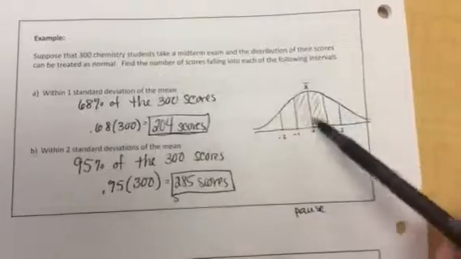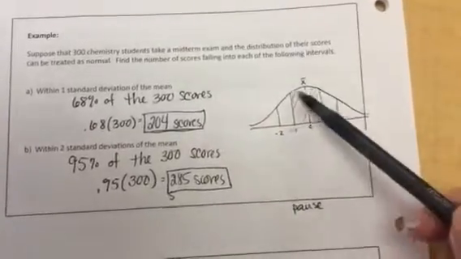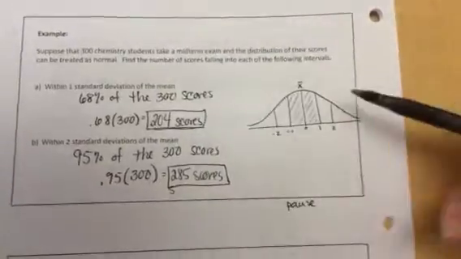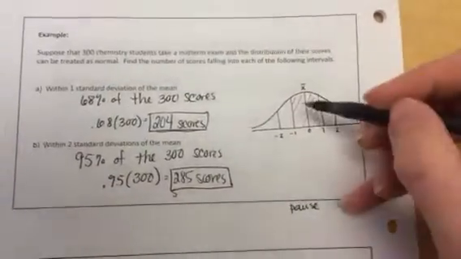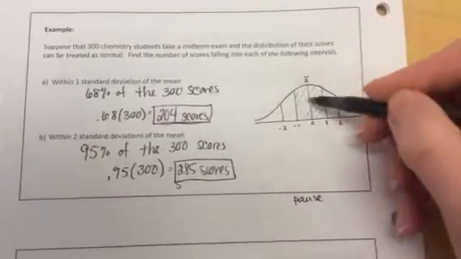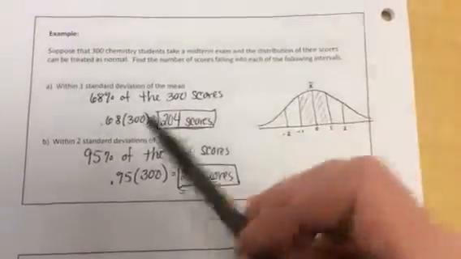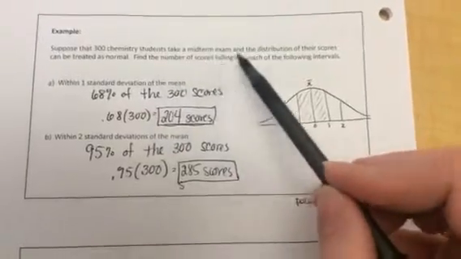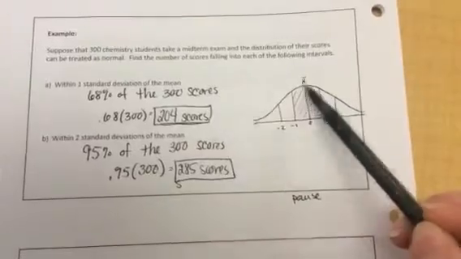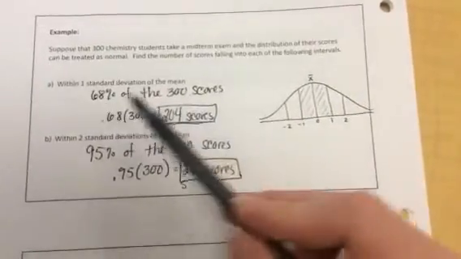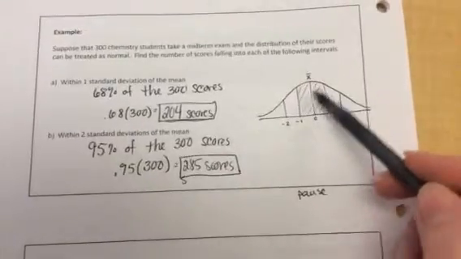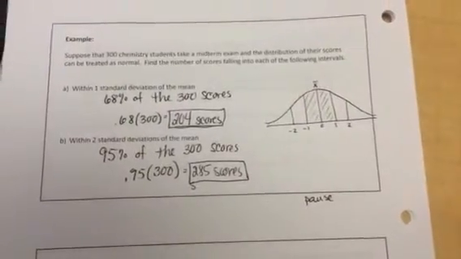All right, within 1 standard deviation of the mean, we know this is where 68% of our data lies. Had they asked, if we picked a student at random, what's the probability they would be within 1 standard deviation of the mean? Well, 68%, right? Now here they asked us to find the number of scores in that category. Well, 68% of the scores are in there. There's 300 scores. So 68% of 300 is 204. So 204 scores are within 1 standard deviation of the mean.